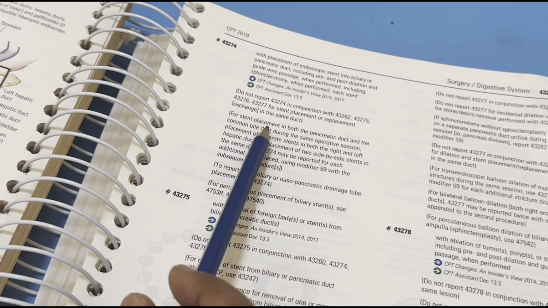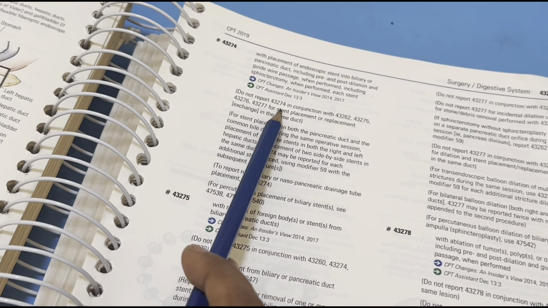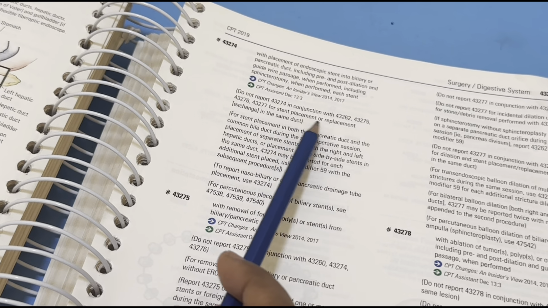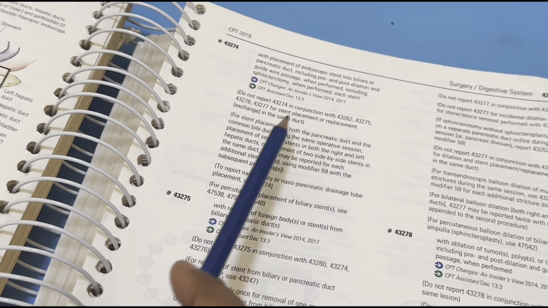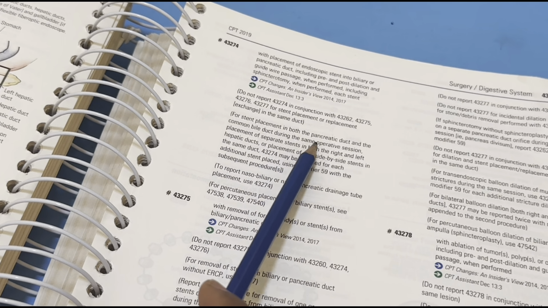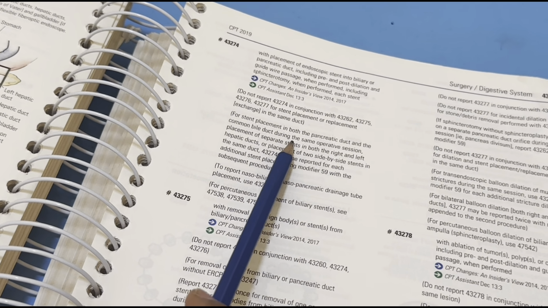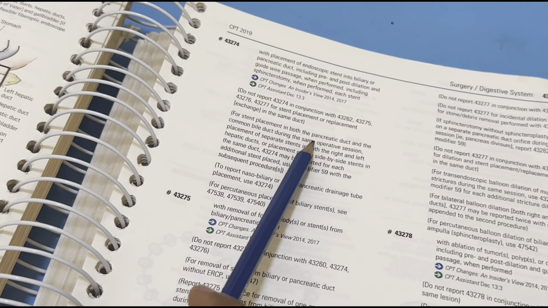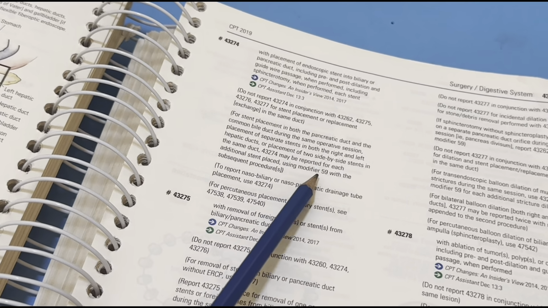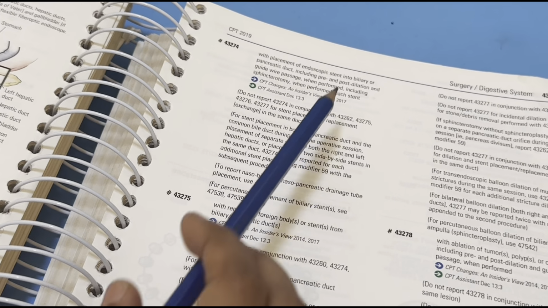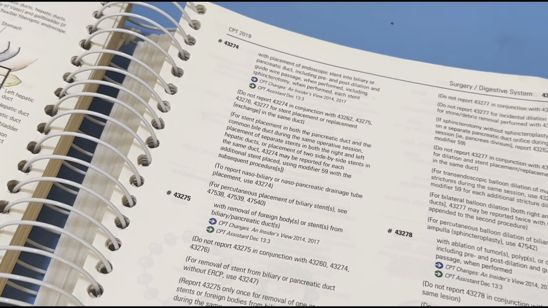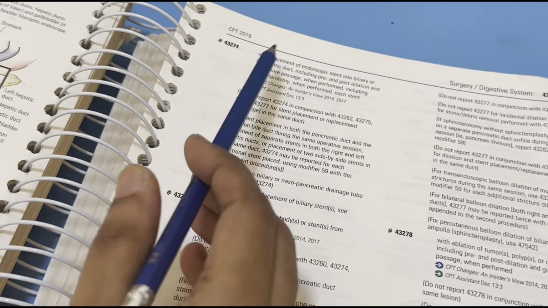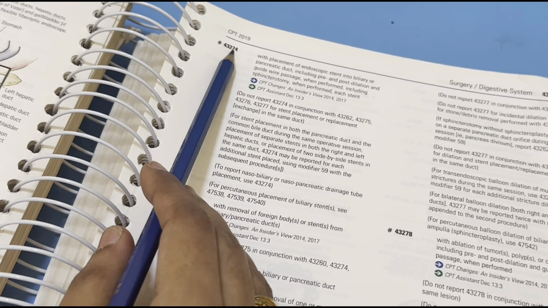Just look at what is mentioned. Do not report 43274 in conjunction with all these codes for stent placement or replacement, for stent placement in both pancreatic duct and common bile duct during the same operative session. This is for the same pancreatic and bile. Anyway, in our question it is only bile duct, so no need to read all this. So the answer is 43274. Okay.